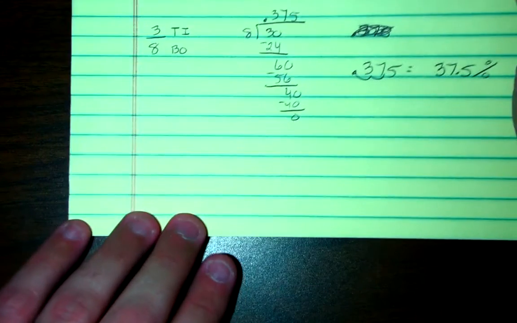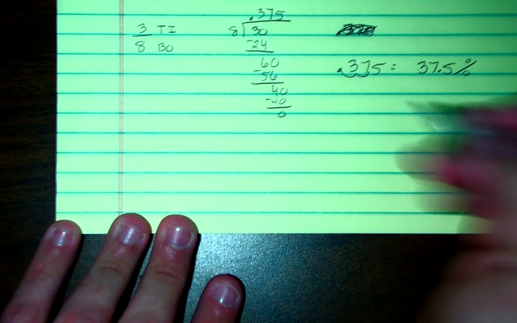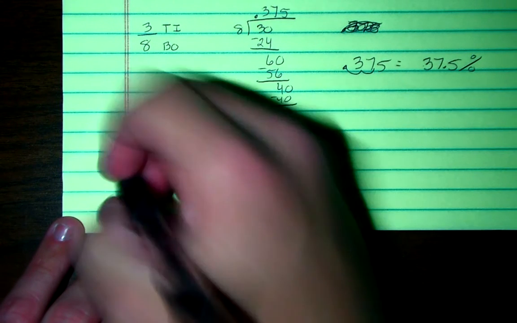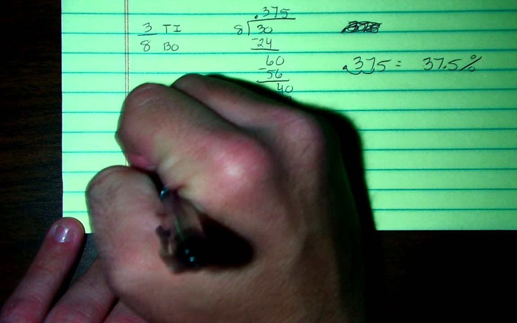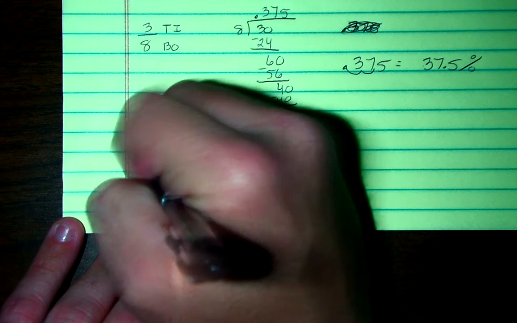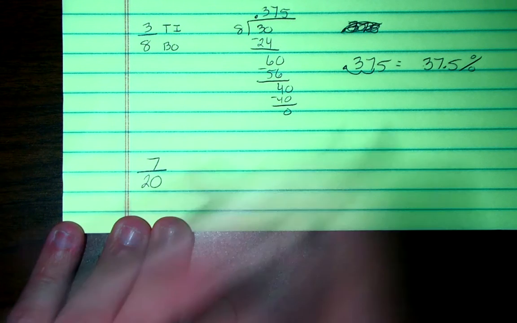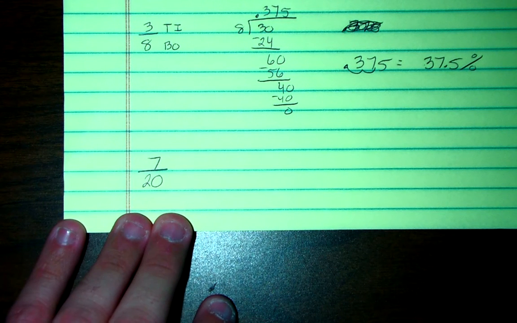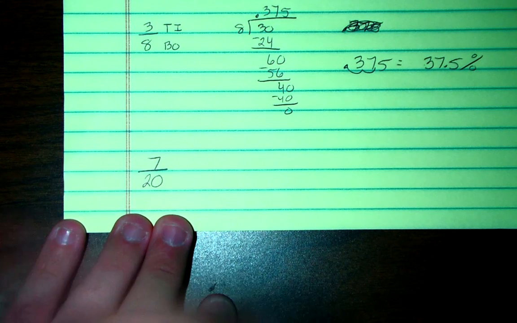The other way you can do it is if you have a denominator that can go into 100 evenly. So, for example, let's say you have 7/20. Well, can't 20 go into 100 evenly? Well, yes it can. So here what you're going to do is you're going to make an equivalent fraction.